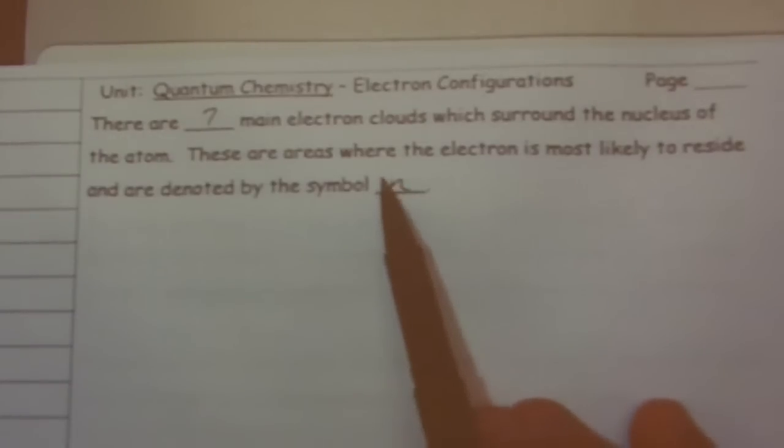It says there are 7 main electron clouds which surround the nucleus of the atom. These are areas where the electron is most likely to reside and is denoted by the symbol n.